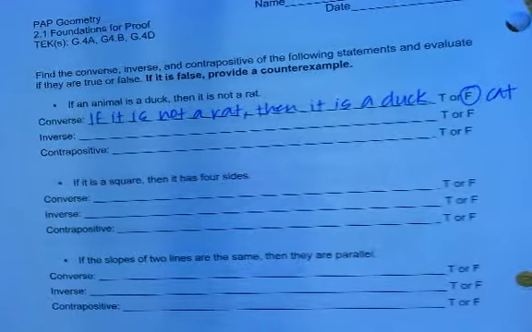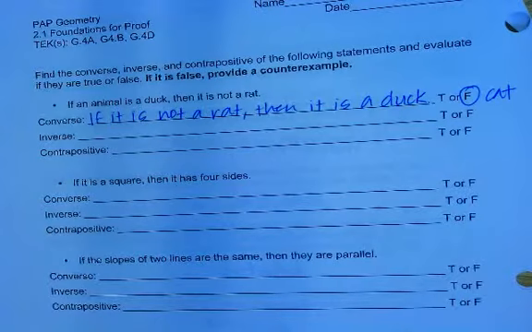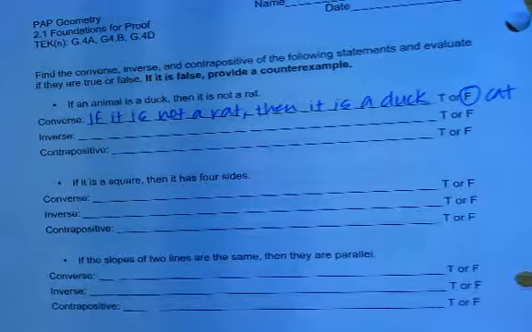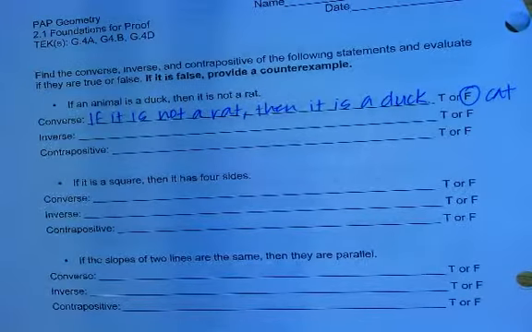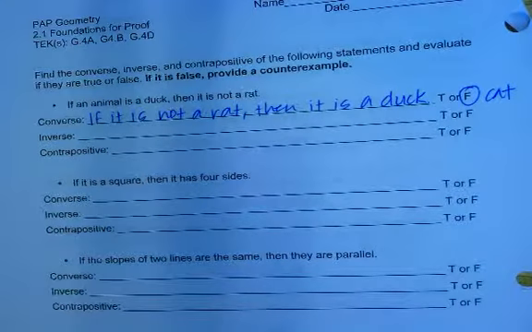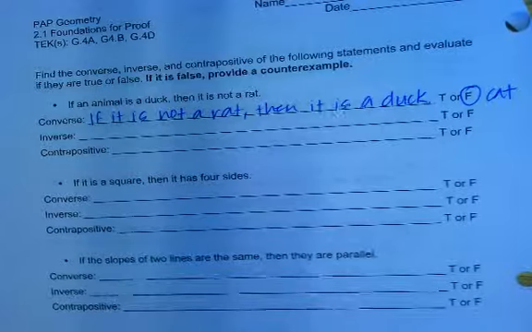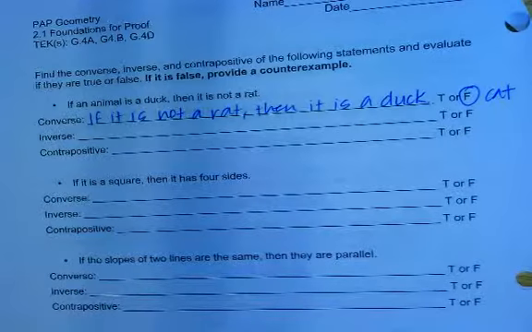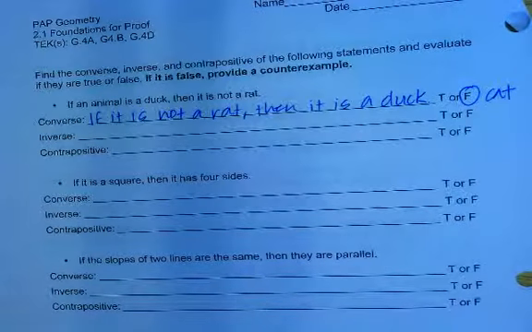Okay, inverse. In form of Q and P, what is the inverse? It'll have the not. You're going to negate both. So if not P, then not Q. If you negate both, how does it read? If an animal is not a duck, then it is a rat.